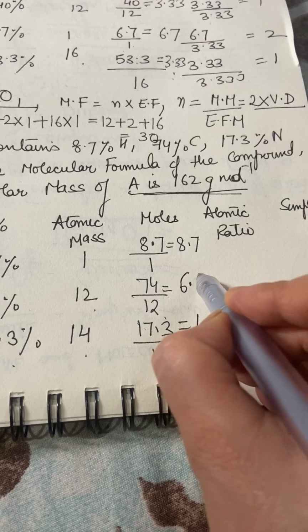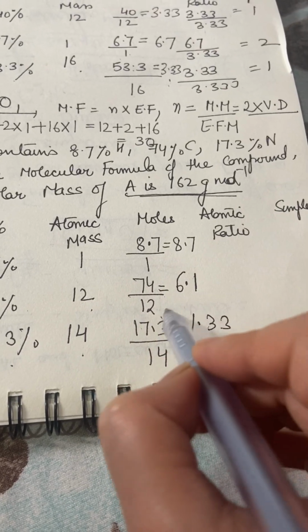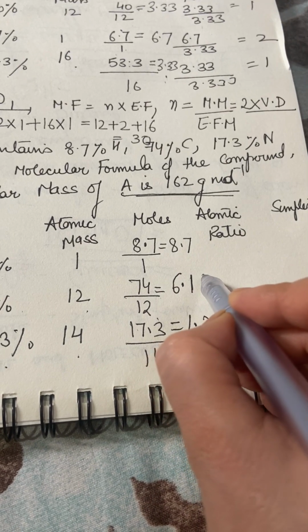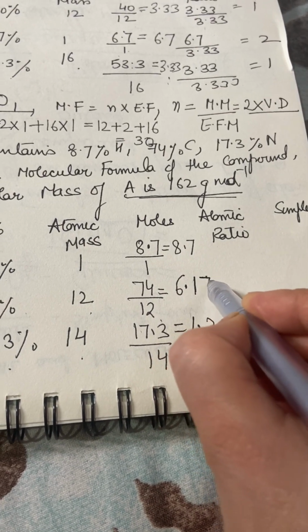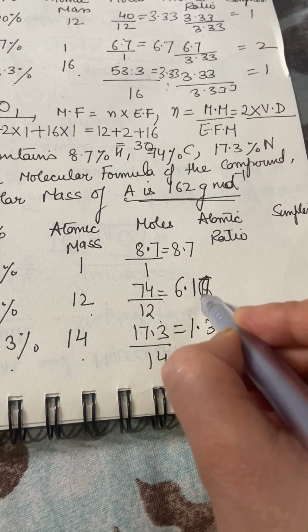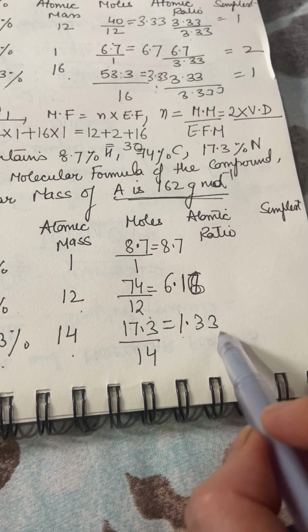So 12 ones are 12, and we got 80. So it is 6.16, and it is coming 1.33.